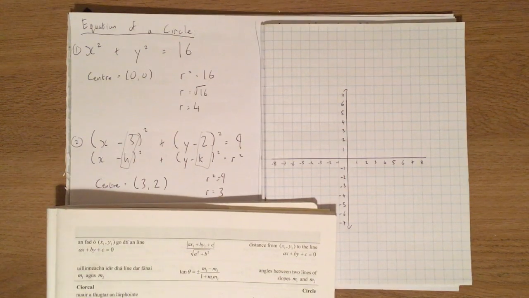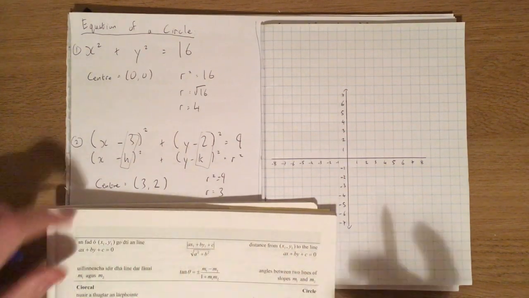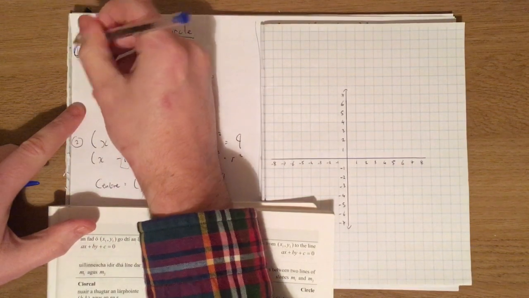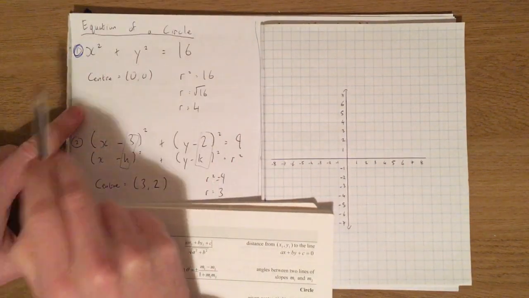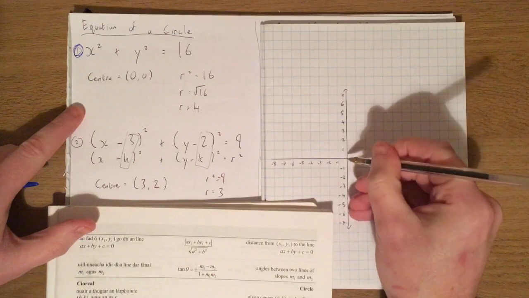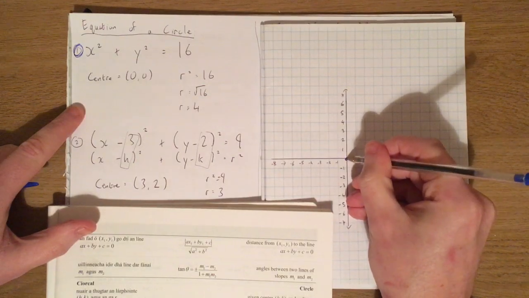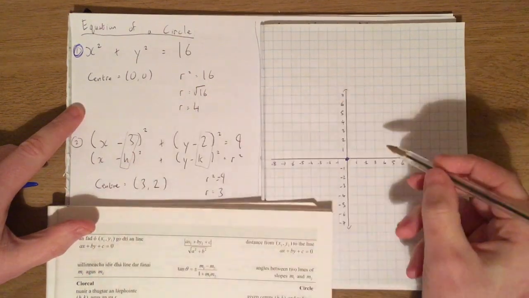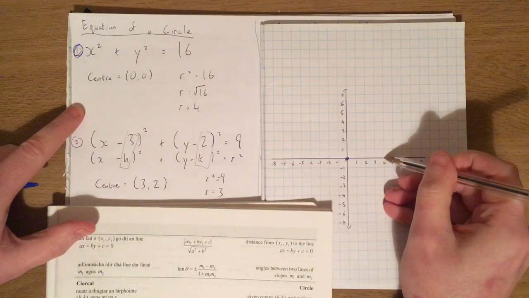Then just really quickly, putting that on a coordinate plane, I'll do this one first. The x squared plus y squared equals 16. I said the center of that was (0, 0), so the center of that will be there. And the radius is 4, so you go 4 units out.